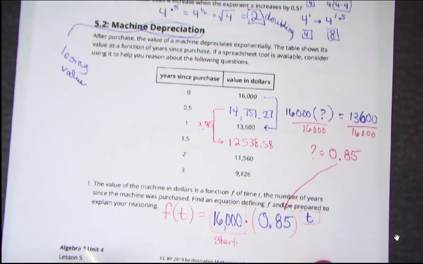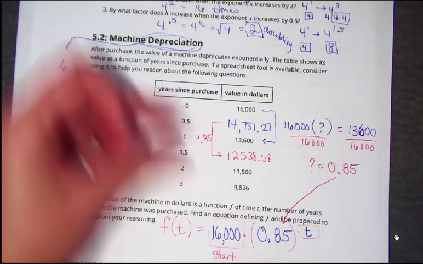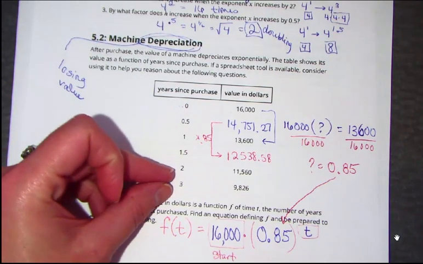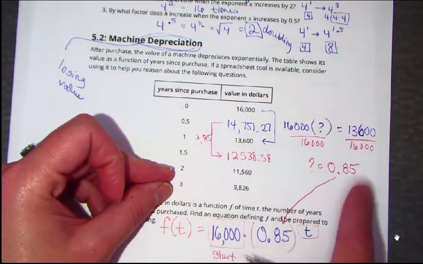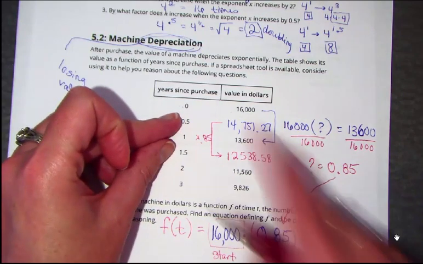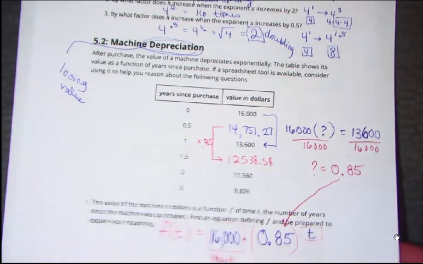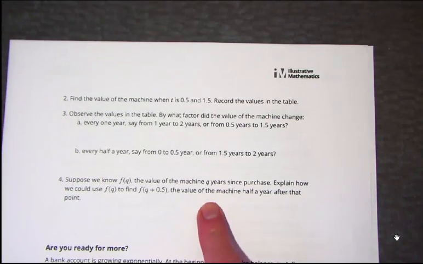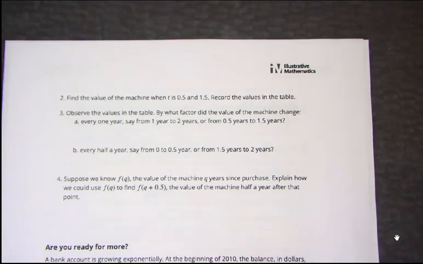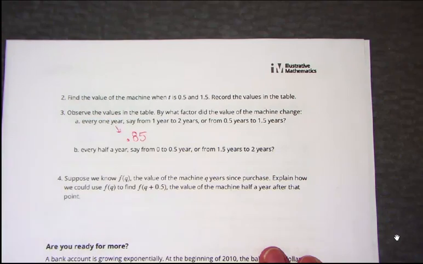So this is our idea from lesson 5, that any 1 year chunk, it doesn't matter if I'm going from 0 to 1 or 1 to 2 or 2 to 3, will have that same multiplier for 1 whole year. And even if I go from 0.5 to 1.5, as long as it's a 1-year cycle, it'll still have the 1-year multiplier. So that's really what they're looking at here when they ask us to observe some values in the table. By what factor did the value of the machine change every 1 year? It changed by 0.85, that multiplier that we have.